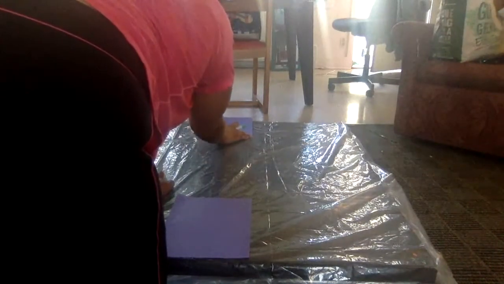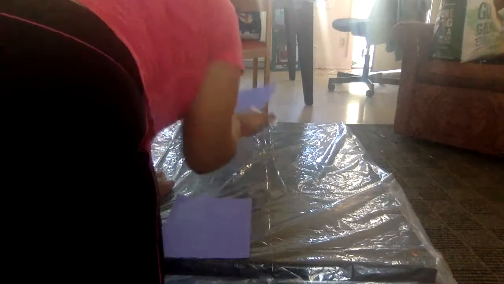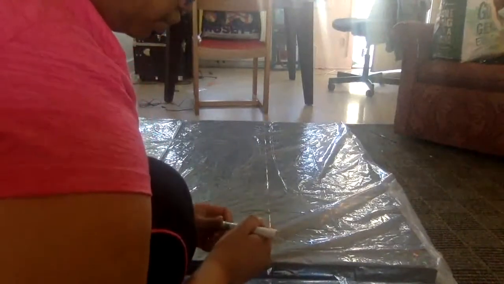So we have almost 4 pages. So I need to measure.